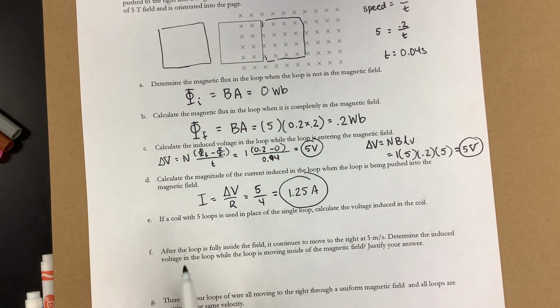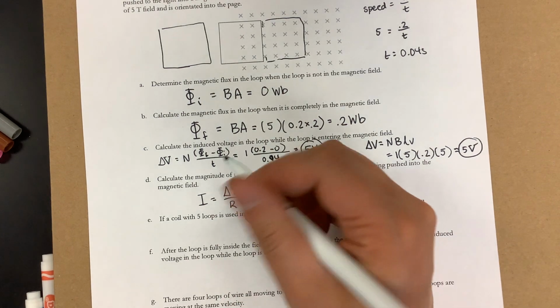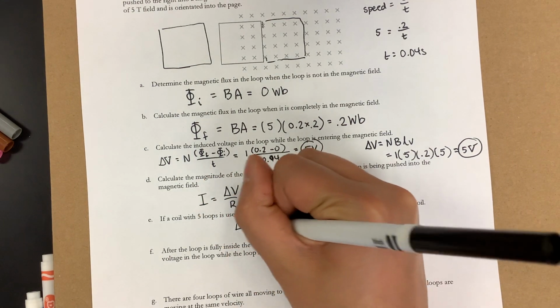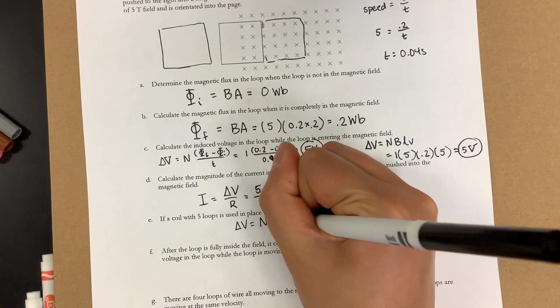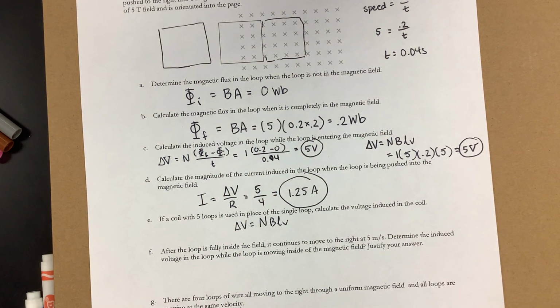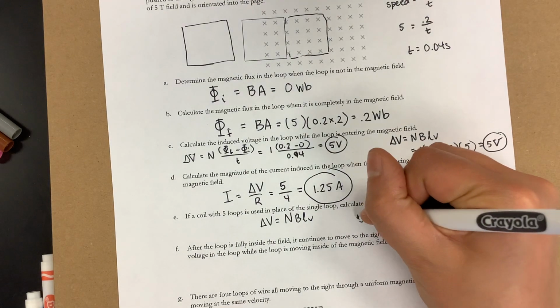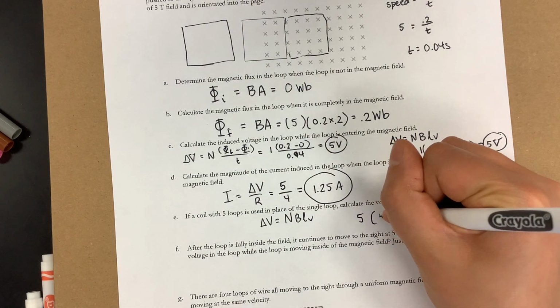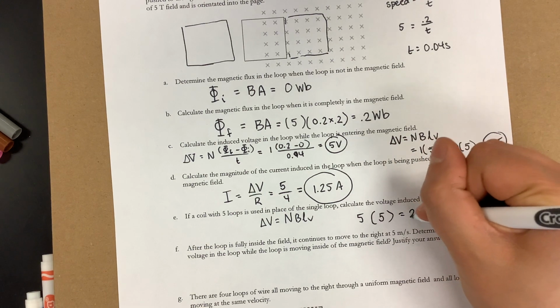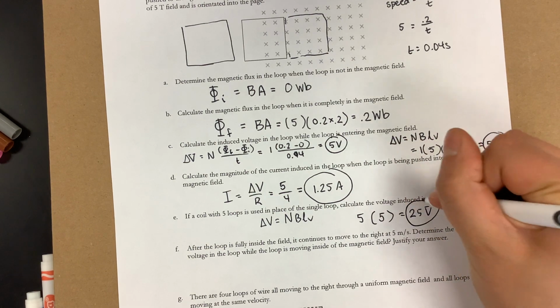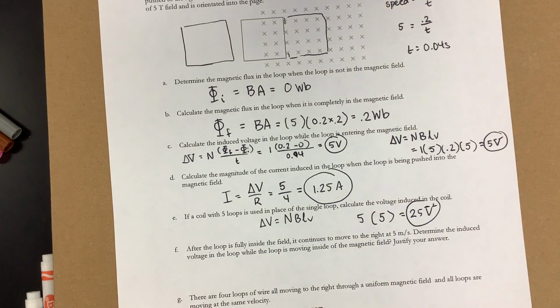If I put 5 loops in place of just 1, well, this NBLV equation means that if I have 5 loops and each loop gets 5 volts each, my new voltage would be 5 times more than the original. I'd have 25 volts. Nice how that works out.